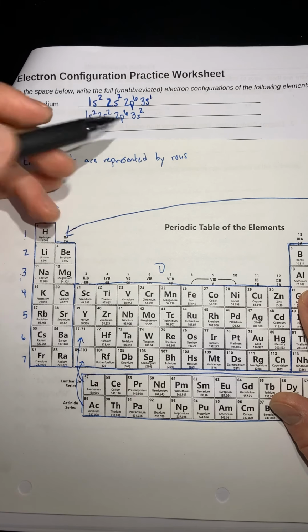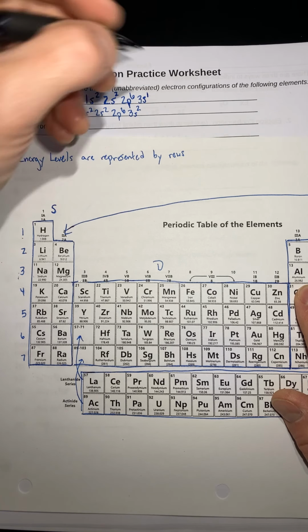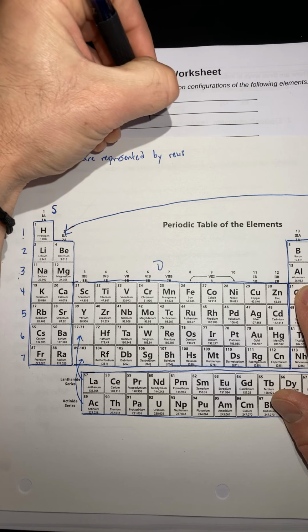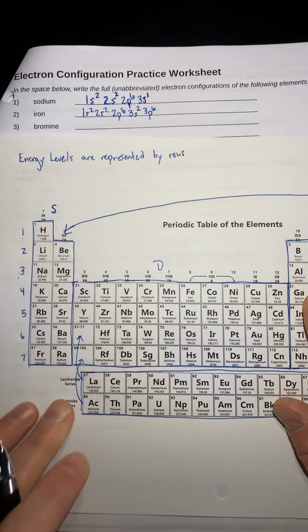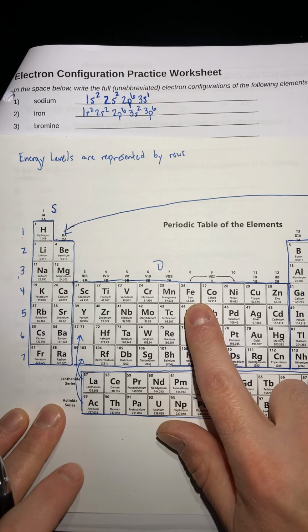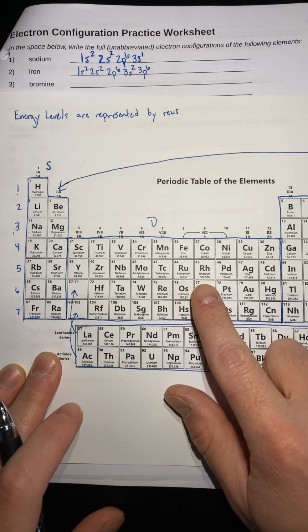All right. So 3s2, and then what comes next? Then you have to do 3p. Iron is Fe. 3p6. Where is it? Right here, 26.